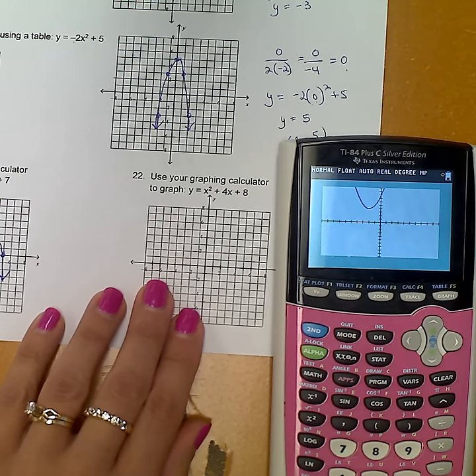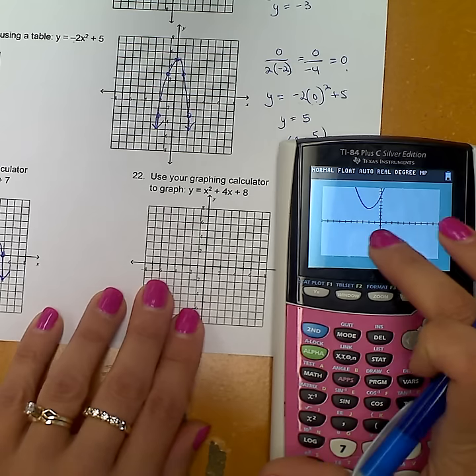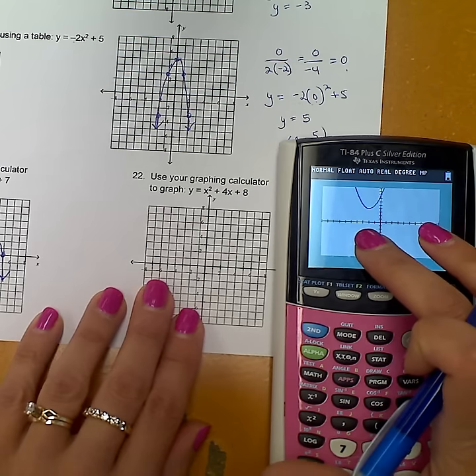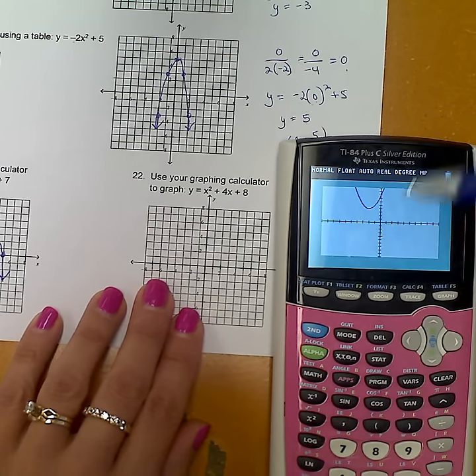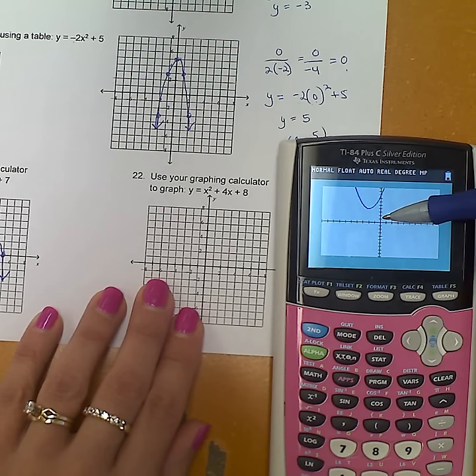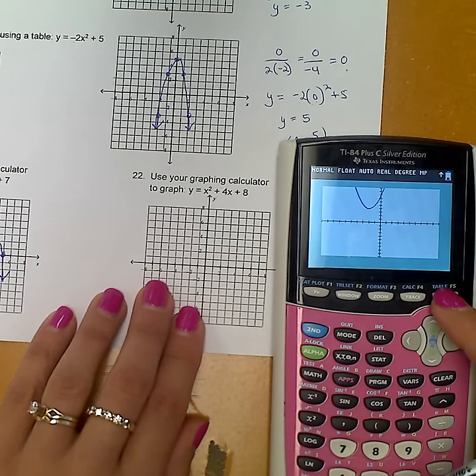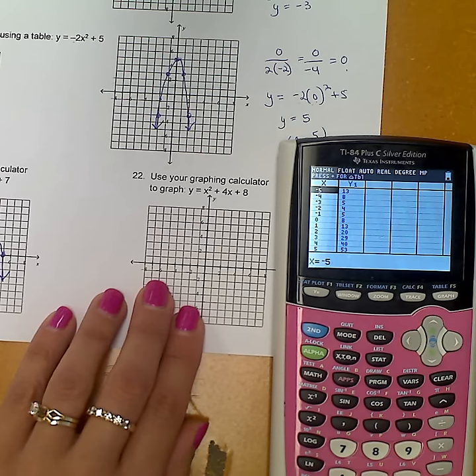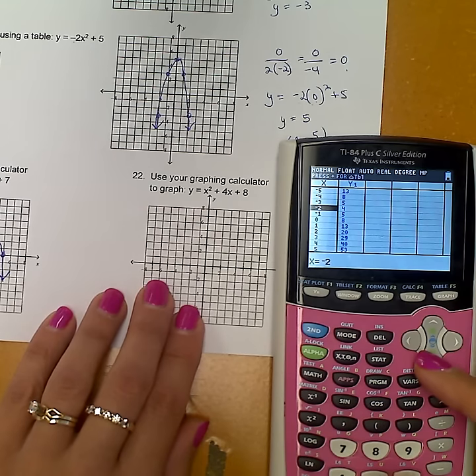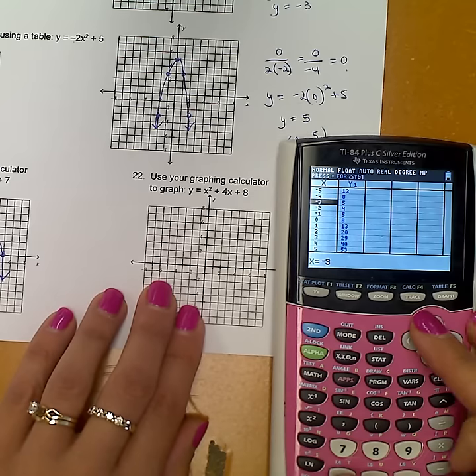Okay, so it's not crossing the x-axis, so I can't do that. It looks like my vertex is left 2, so -2 and up 1, 2, 3, I think 4, so -2, 4. So let's look at the table and see if that looks right. So if I go down to -2, 4, yep, look, -1, 5 and -3, 5. It's symmetrical.